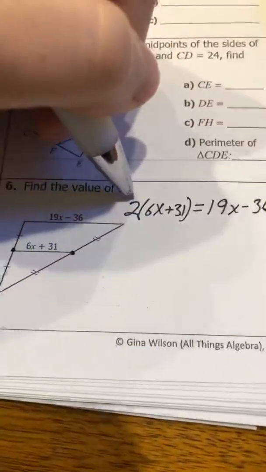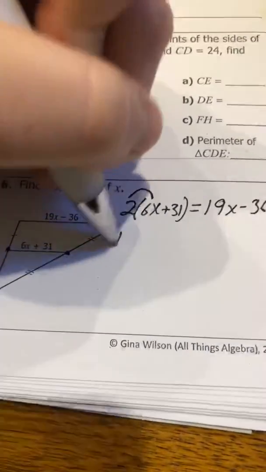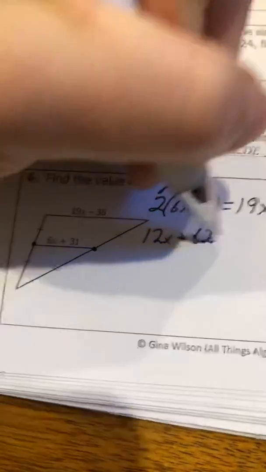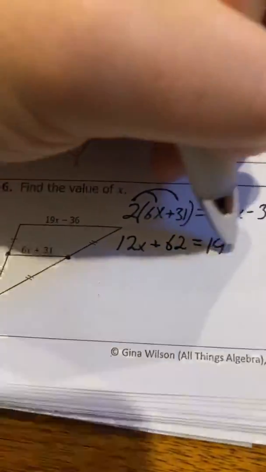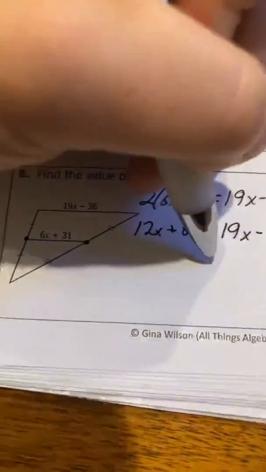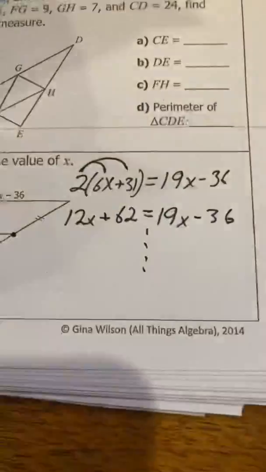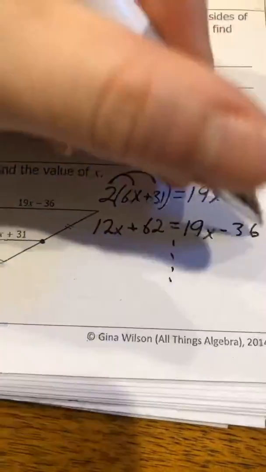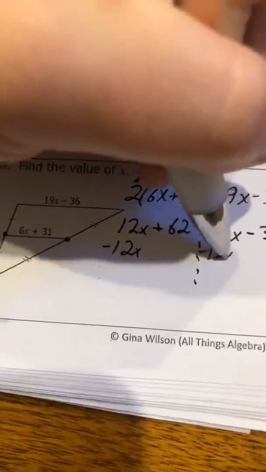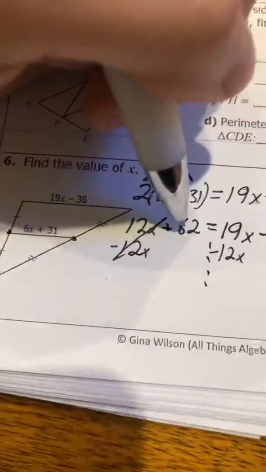All right, so I want to distribute this too. So we've got 12x plus 62 equals 19x minus 36. Okay, so we got x's on both sides, constants on both sides. So I want to move the smaller x over. And so the 62 has to stay. That means the 36 has got to go.